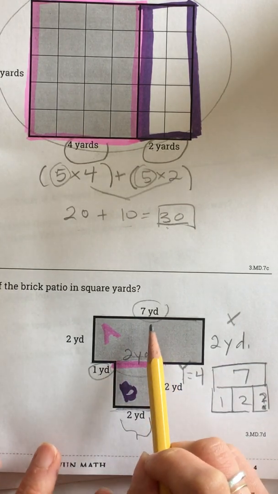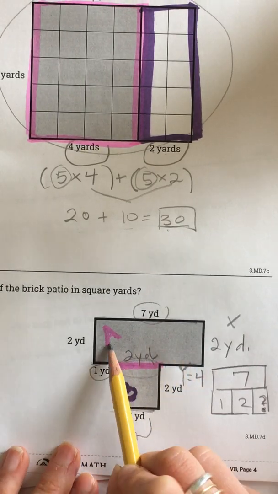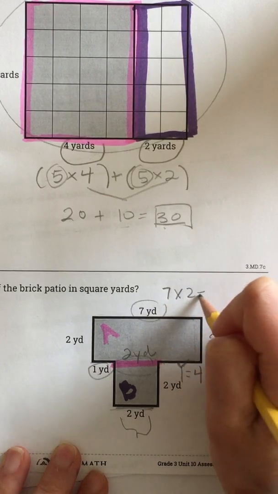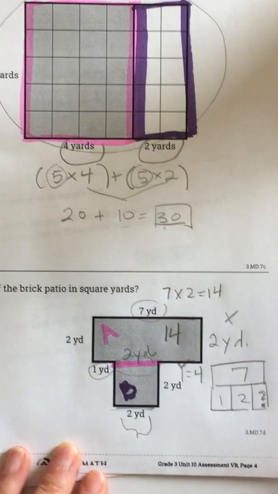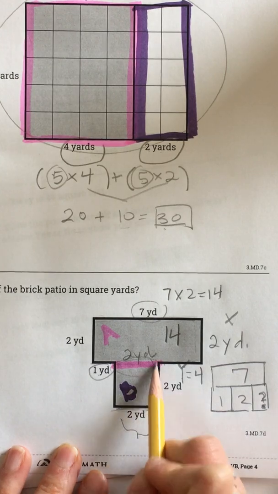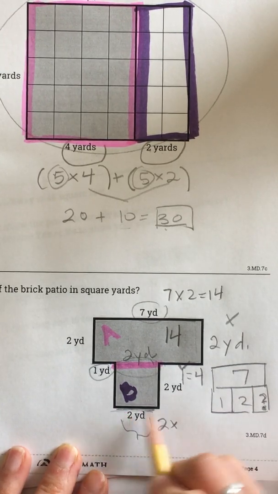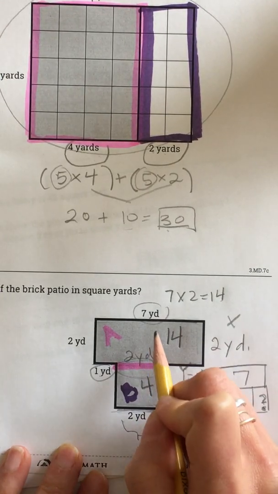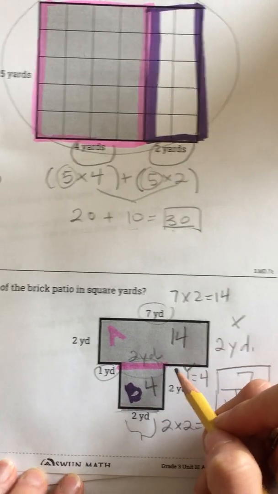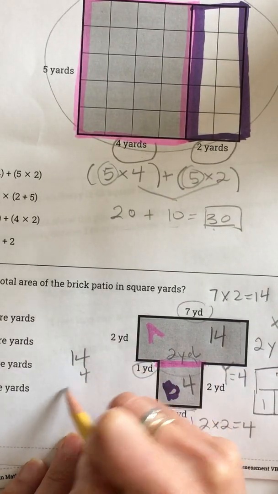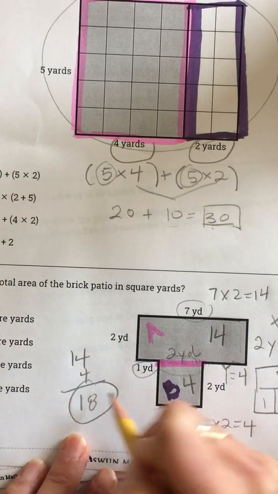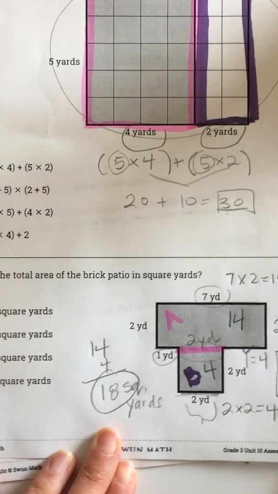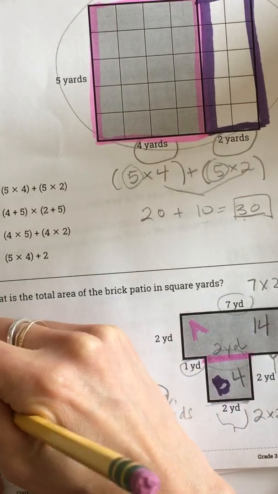So let's find the area of my upper rectangle, my rectangle A. 7 times 2 is equal to 14. Okay, and now I'm going to find rectangle B. Length and width is 2 times 2, which is equal to 4. That's the area of my two separate rectangles, and to find the total, I need to add them together. Well, I know that 14 plus 4 is equal to 18 square yards. Okay. Yay, my answer's there.